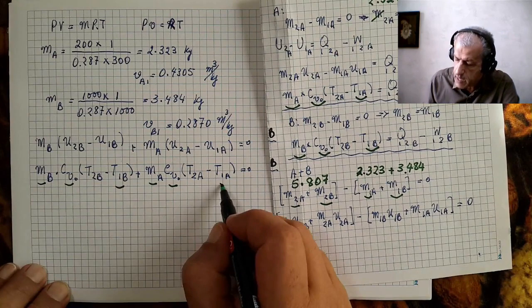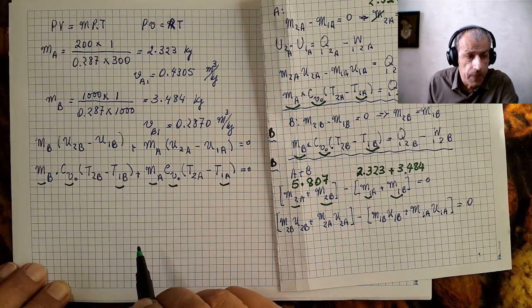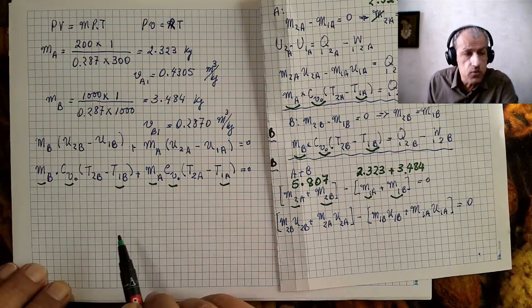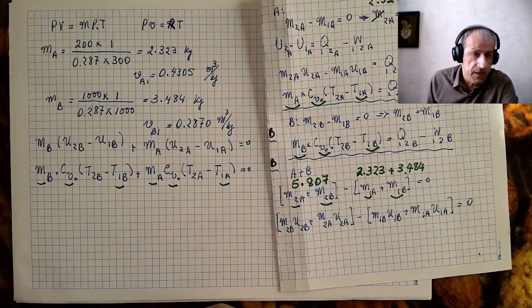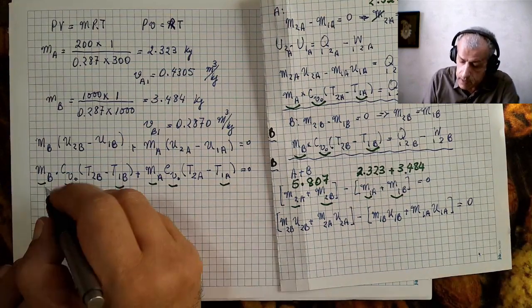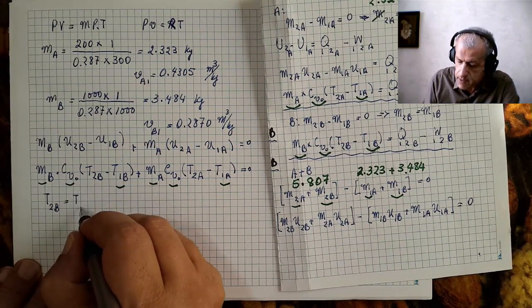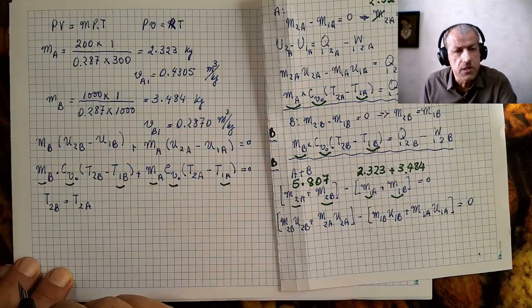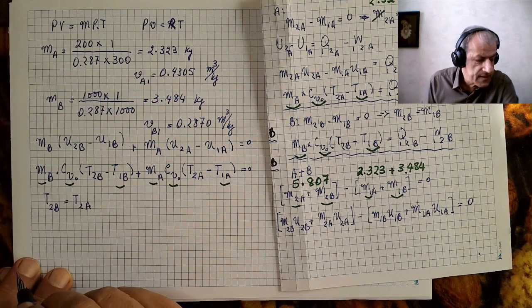T1B and T1A are known. That's a good point. So the only unknowns are T2B and T2A, which are the final temperature on both sides of the piston, and we know that they are equal. This is another equation that we have: T2B equals T2A. The final temperatures on both A and B are the same.